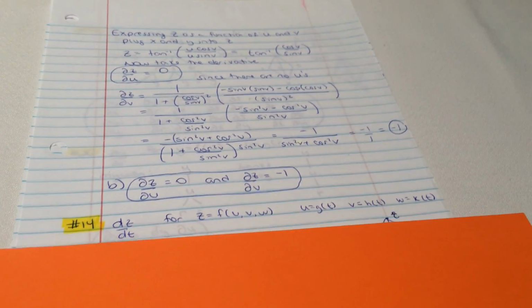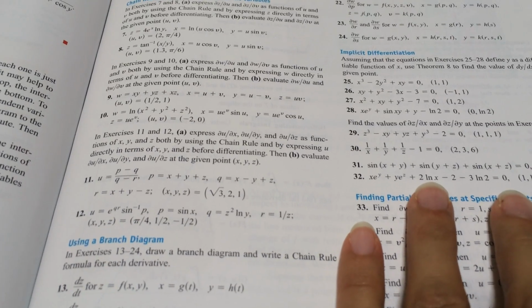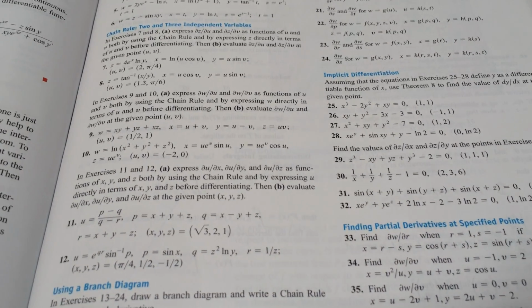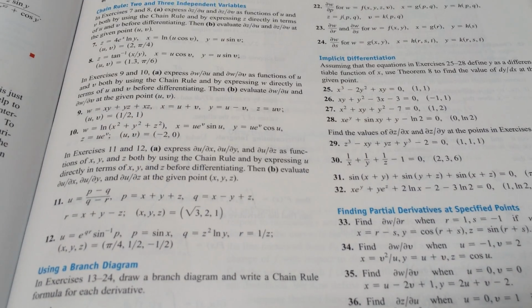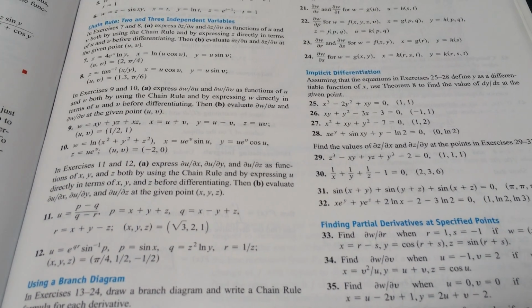Okay, I'm tired. All right, so that's all of those. There's more. If you really like those and are enjoying doing them, there's more in 11 and 12 and 9 and 10. The concepts are the same, just more variables.